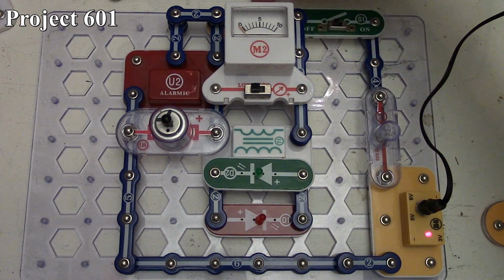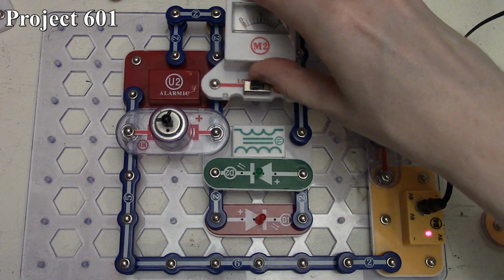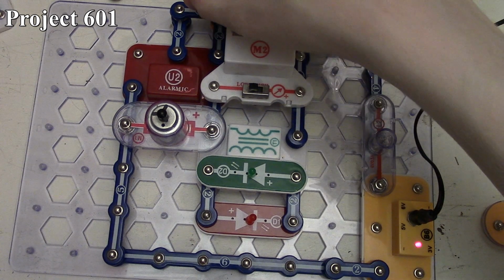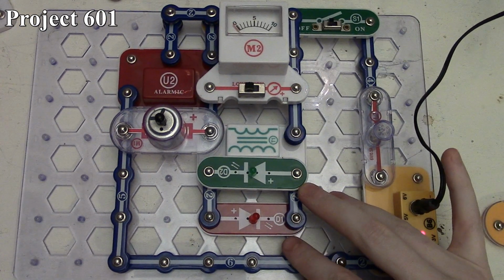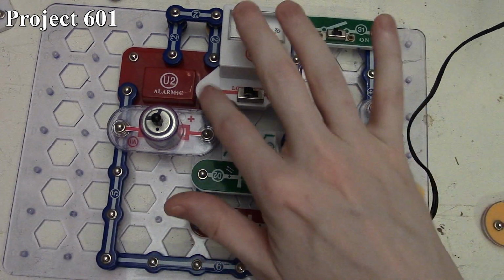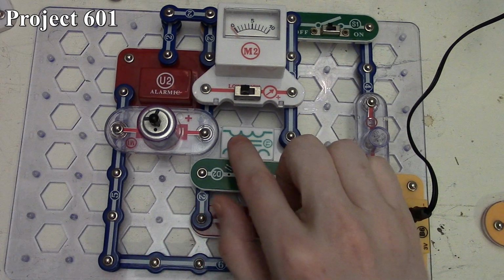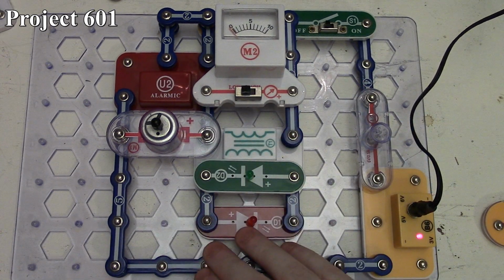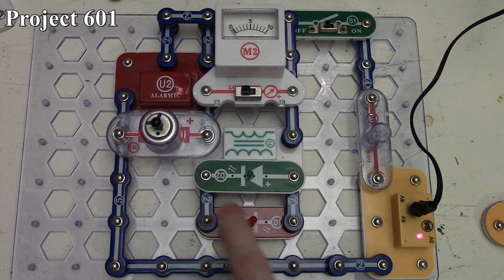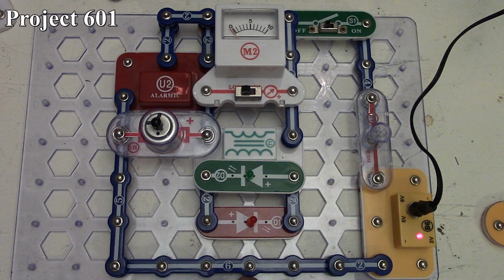That has our regular D3 diode under the meter here, and that's feeding both our second and third inputs of our alarm IC. And then the output of the alarm IC is driving our motor here, but it's also driving our meter, so we'll see it deflect, and also our transformer, which is across both our green and red LEDs in opposite directions, so of course we'll see those pulsating as well.